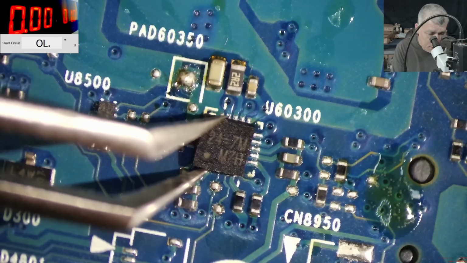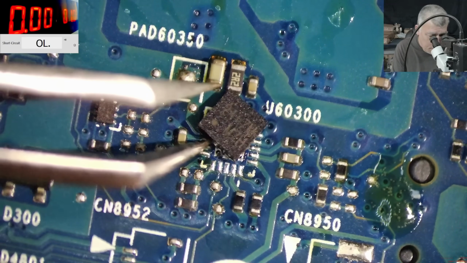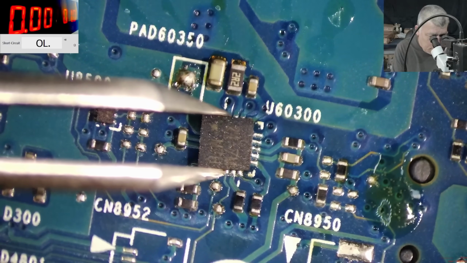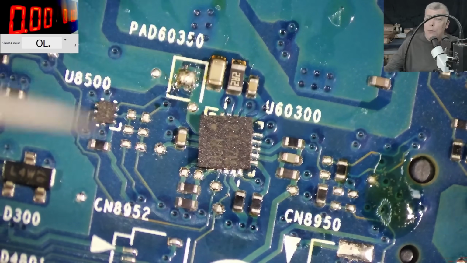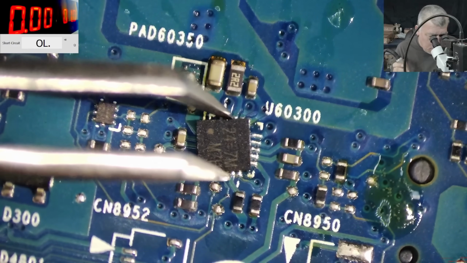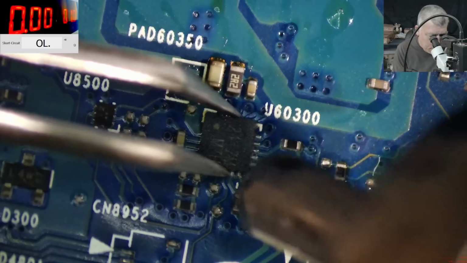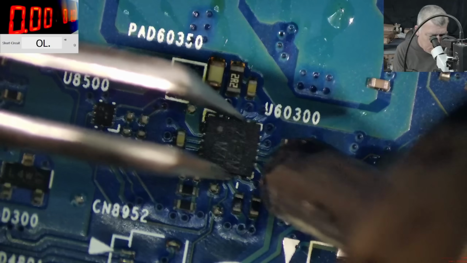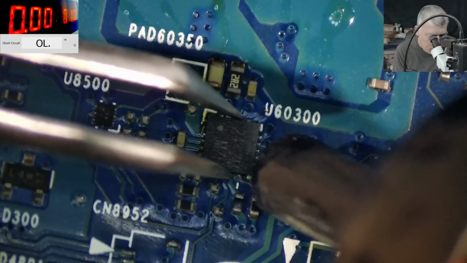Not sure what IC it is. But for me, this fault is strange. I mean, how can a computer shop cause a short between gate and source? Kind of weird. So let's solder the chip back and let's check one more time, yeah?